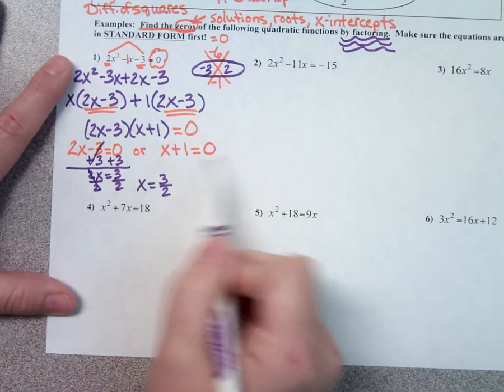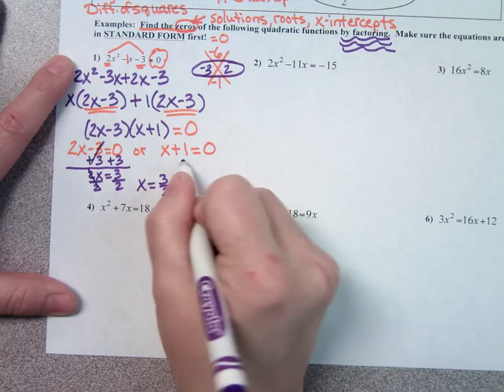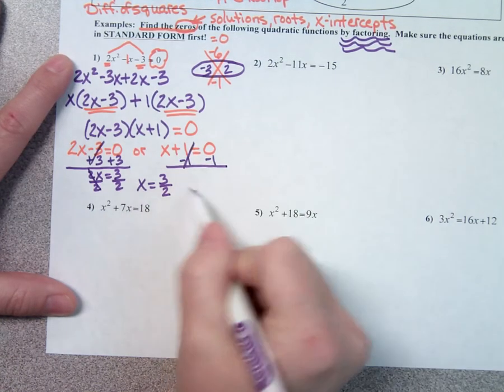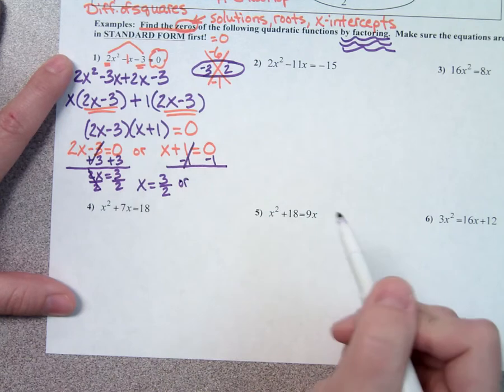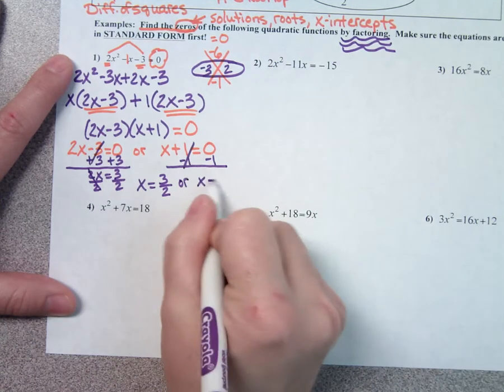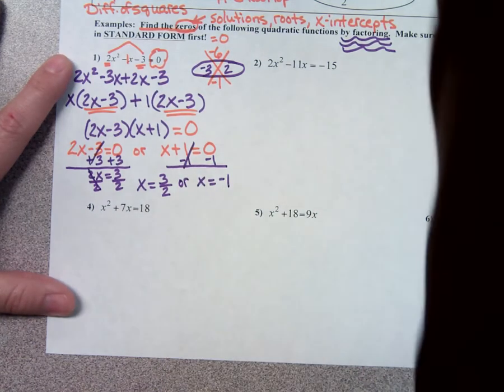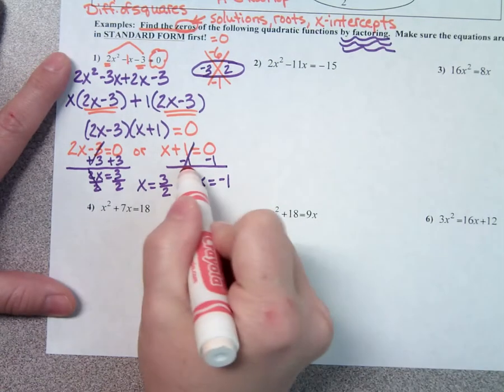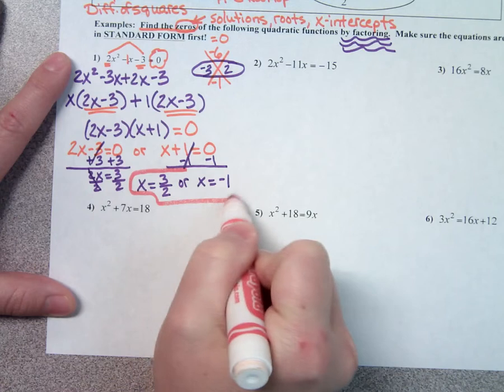Okay, this second equation, what would I do to solve that? I would subtract 1 from both sides. And if I did that, I would get x equals -1. And those are my two answers. I get x equals 3/2 or x equals -1.